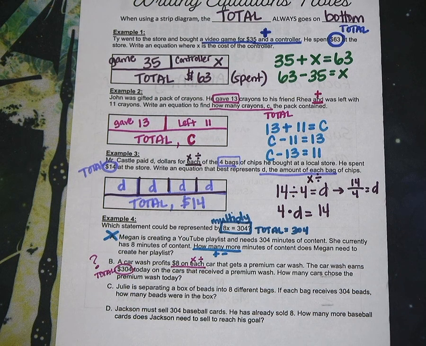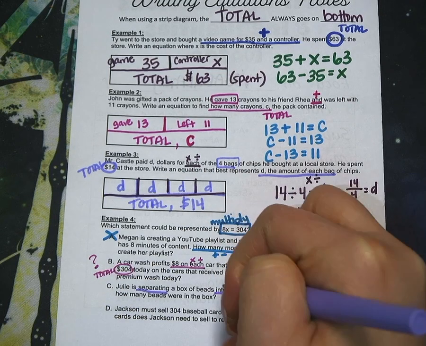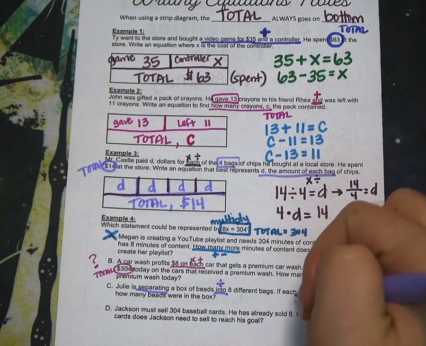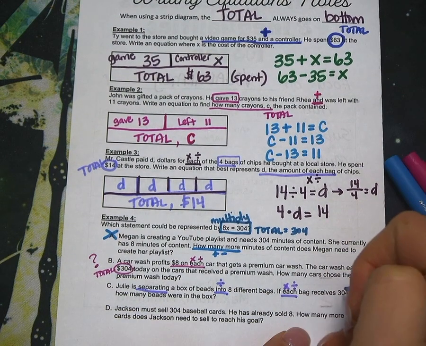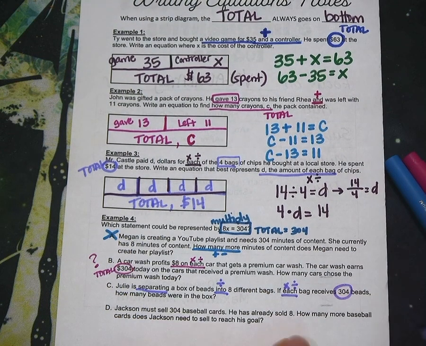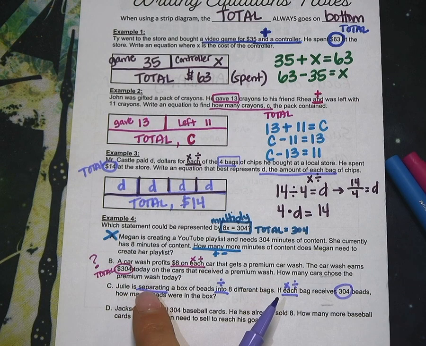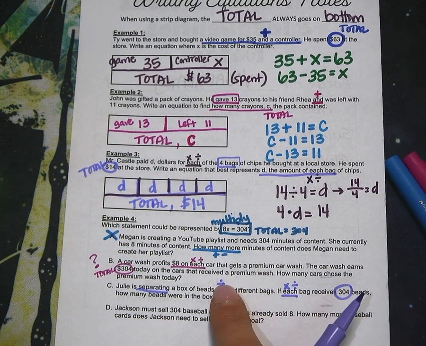Letter C says Julie is separating a box of beads into 8 different bags. So I know that the word separating normally means division. So separating into, that's normally a dividing word. It also has the word each, so again, that's multiplying or dividing. And each bag receives 304. So this one is more division because it says the word separating. And so I don't think this is as good an answer as letter B.